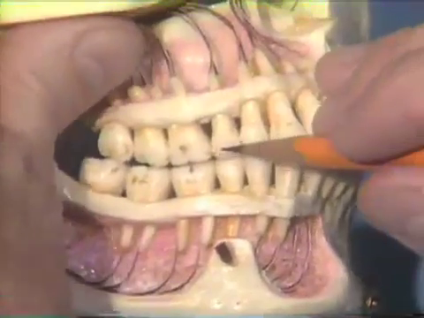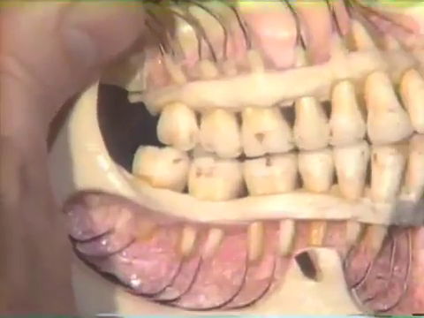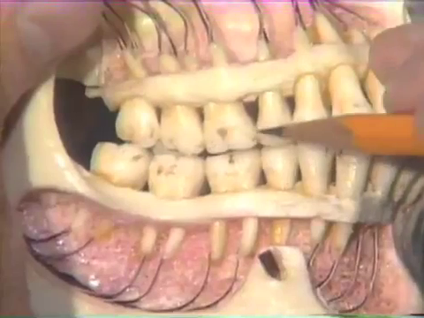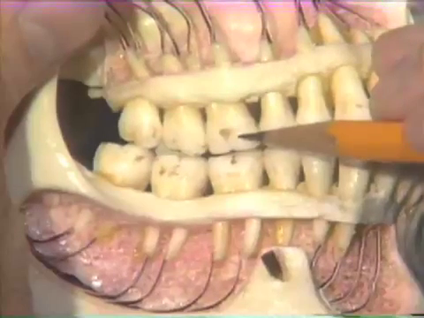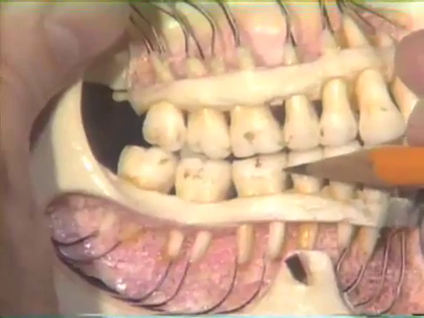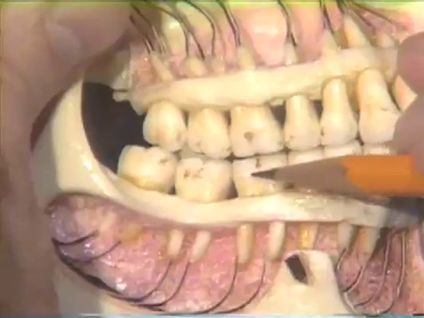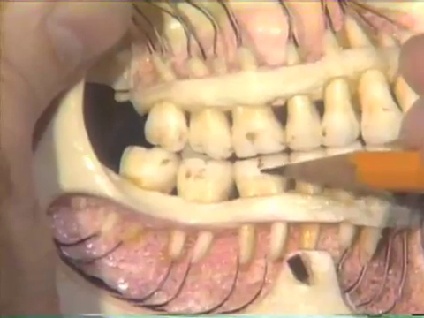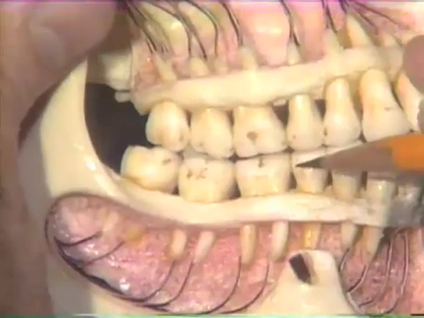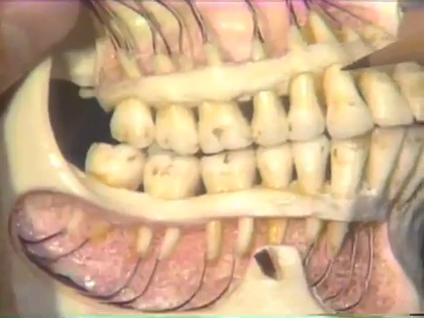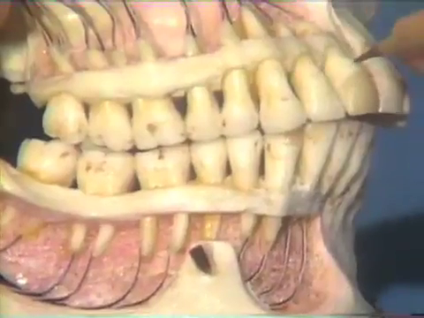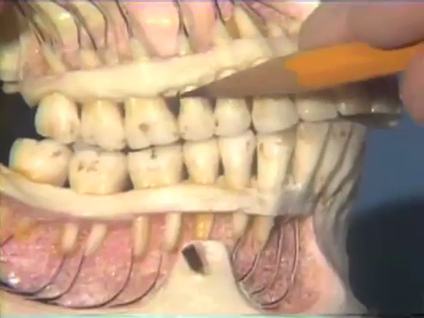In the posteriors, we start to catch up on the widths that we are off in the anterior, because the maxillary molars are narrower from the mesial to the distal, a little broader from the facial to the lingual, and our mandibulars are the opposite. They're much broader from the mesial to the distal and much narrower from the facial to the lingual. The one thing that happens is that our crown lengths are the longest in the cuspid area. They get shorter as they go anteriorly, and they get shorter as they go posteriorly right up to the third molar.